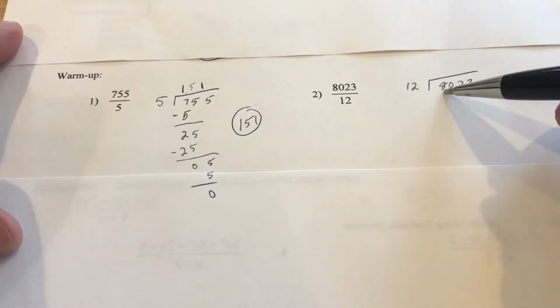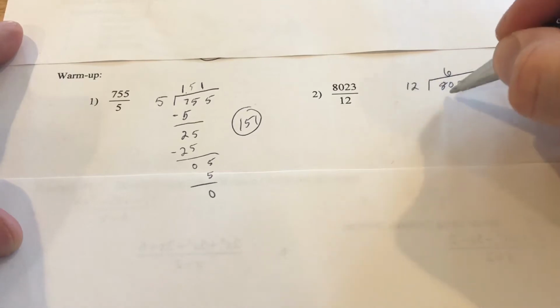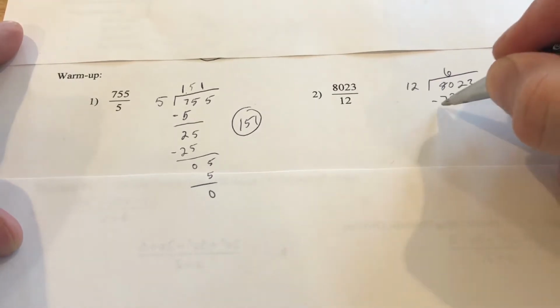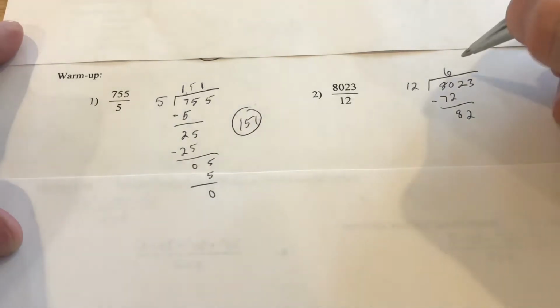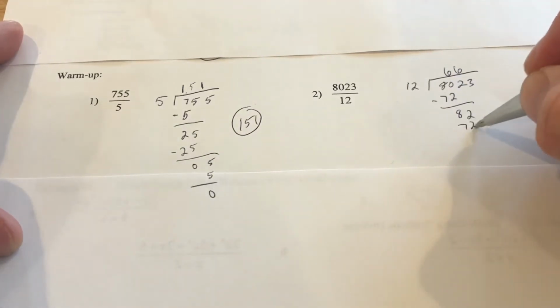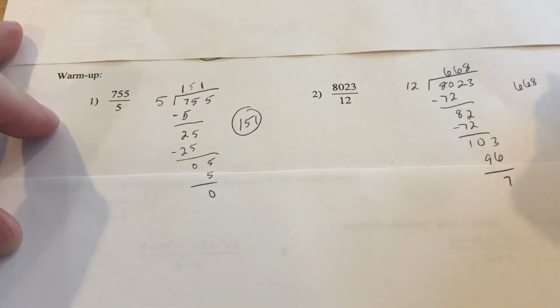Okay, so 12 doesn't go into 8. 12 goes into 80 six times, so 6 times 12 is 72. Subtract those, I get 8, bring down the 2, okay? 12 goes into 82, well that's 6 full times with some left over, so that's going to be a 10 there, okay? Bring down the 3. How often does 12 go into 103? Well, that's going to be 8 times, okay? 8 times 12 we know to be 96. And that gives me a remainder of 7. So the answer is 668 with a remainder of 7.